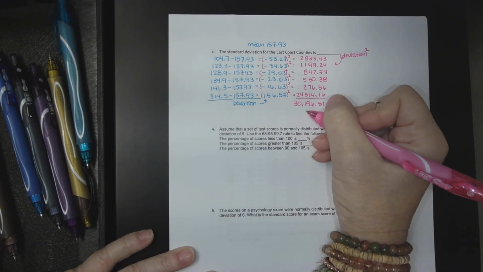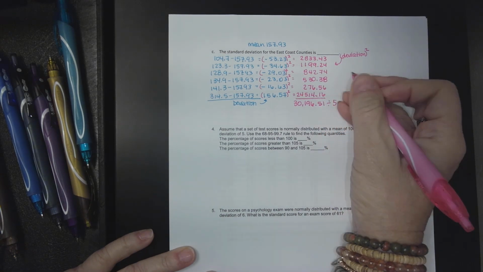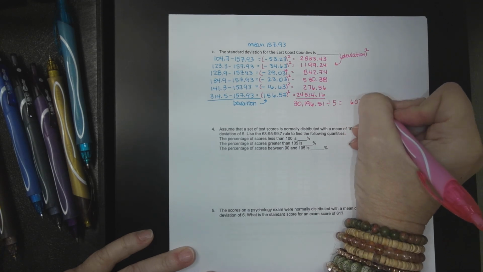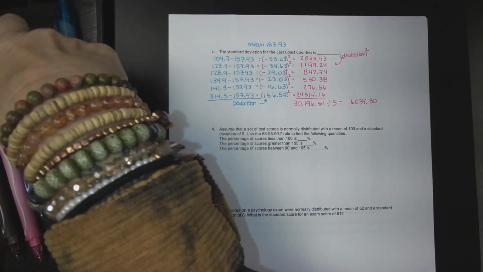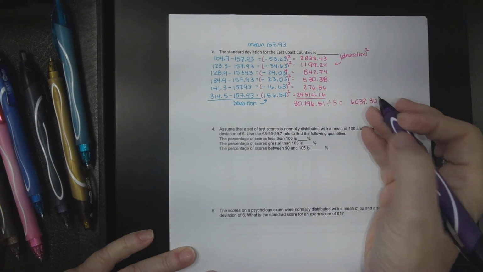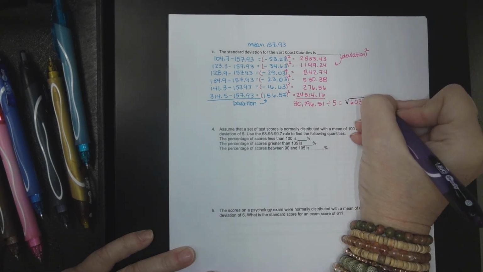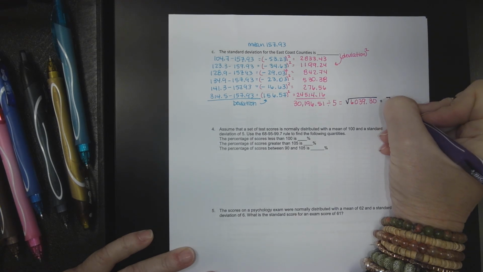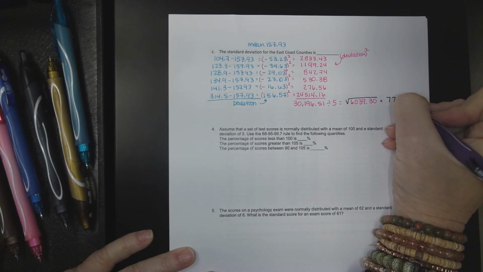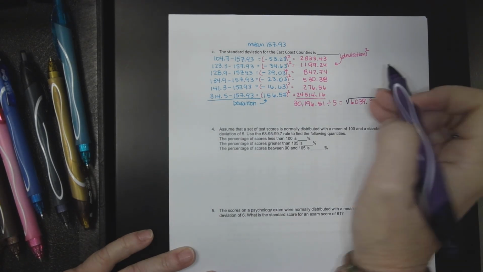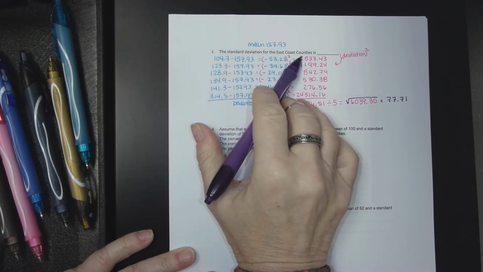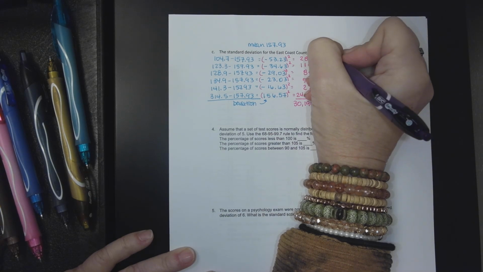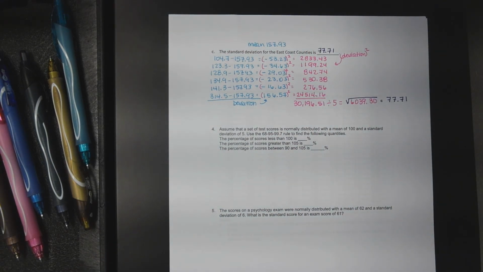So 30,196.51 divided by 5 gives us 6,039.30. Now, once we've done our division, we take the square root of that, and that gives us 77.71. So the standard deviation for the East Coast counties is 77.71. Okay?